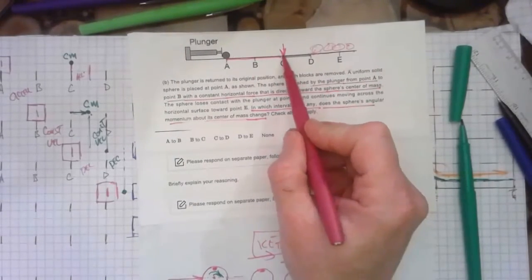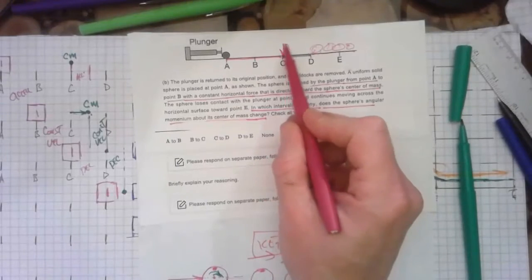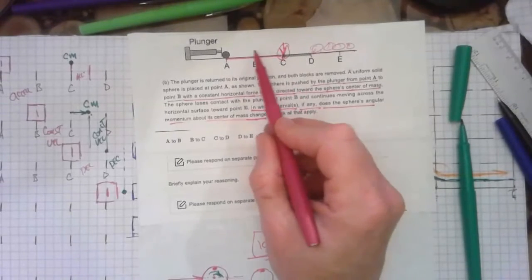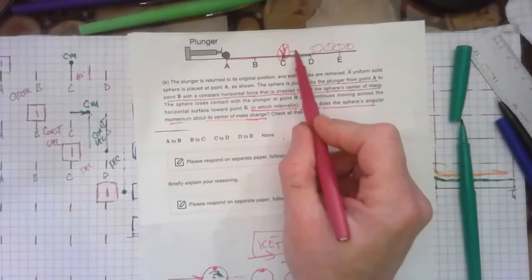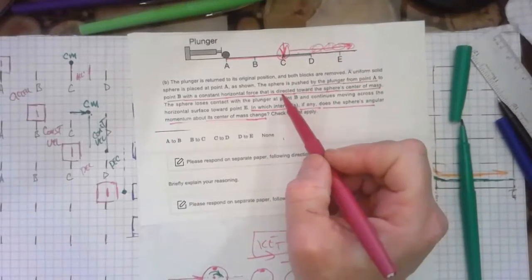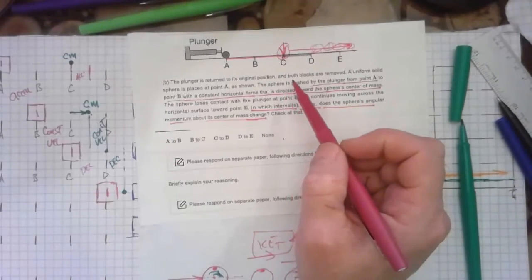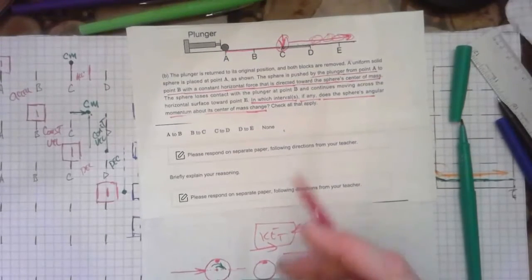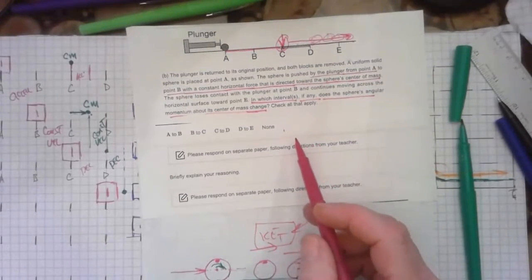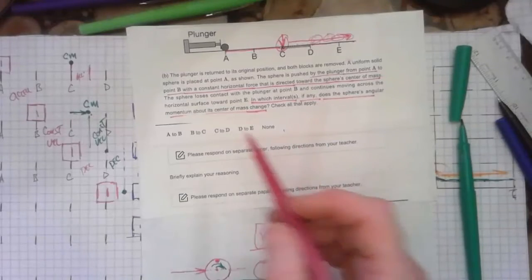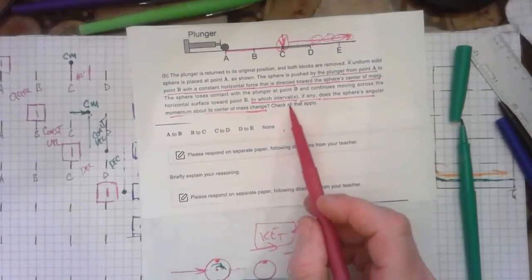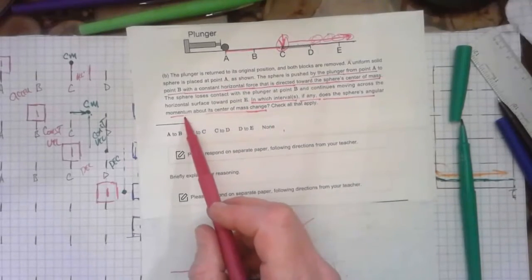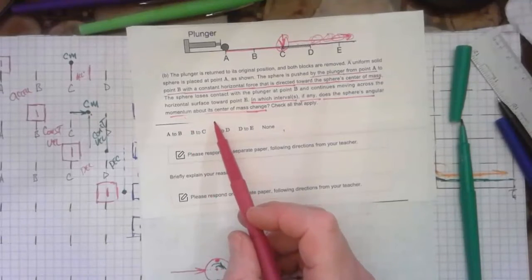I would expect there only to be a change here. When it first experiences friction, it would go from no spinning to spinning, and I think that spin rate would stay the same. That's my gut feeling on this one. And I like doing these with the risk of being wrong, because it forces thought on all of our parts. All right, so in which intervals does the sphere's angular momentum about its center of mass change?